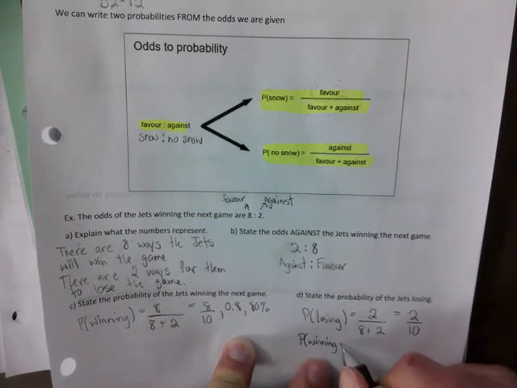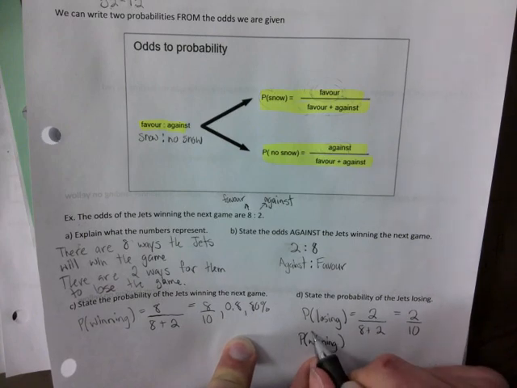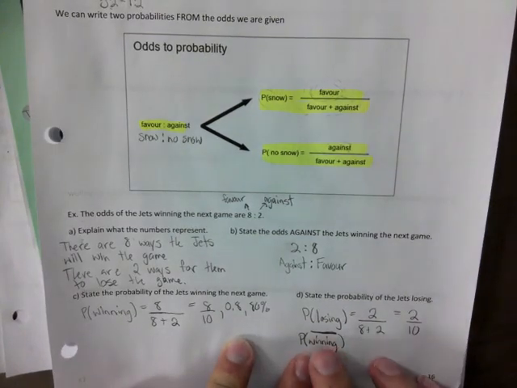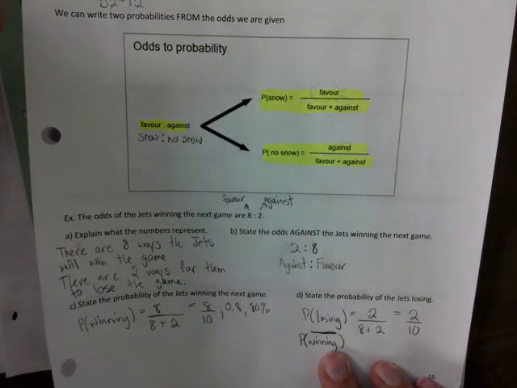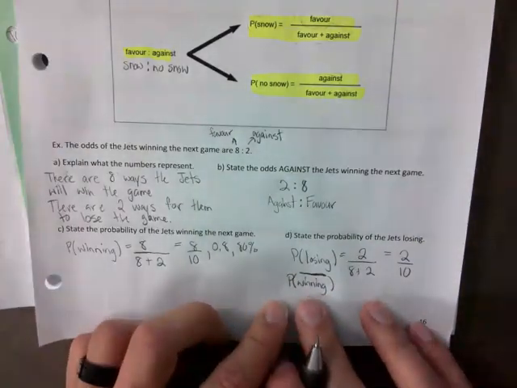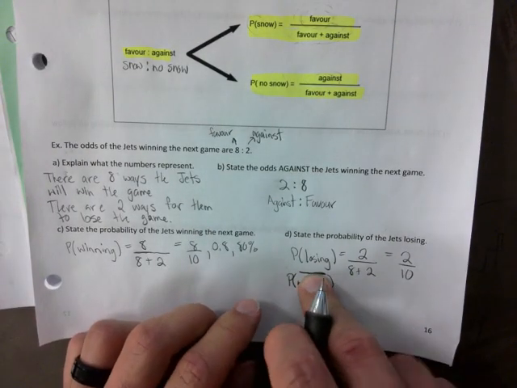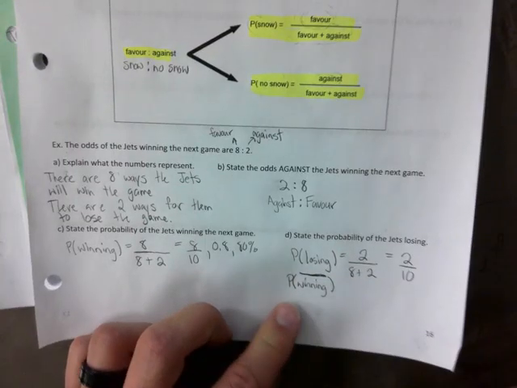If you get confused by this notation, that's okay, but the probability of losing is the probability of not winning, and the line above means not.